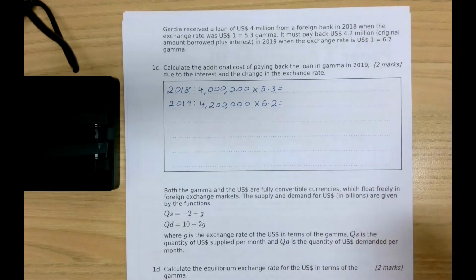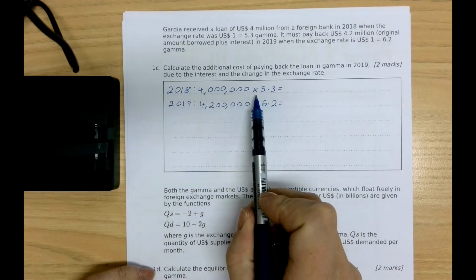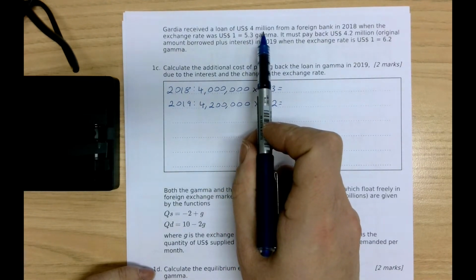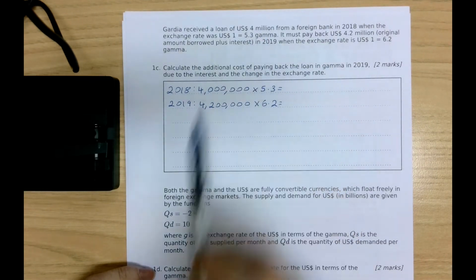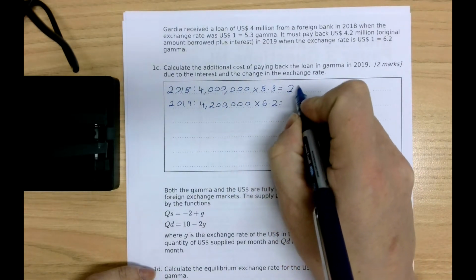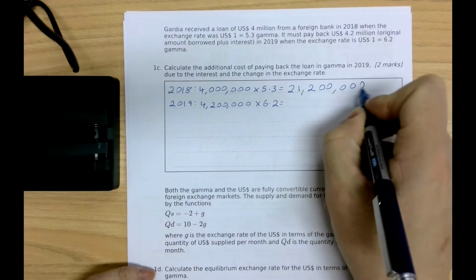Okay, so what we've got to do here is we first of all have to go, in 2018 it was 4 million multiplied by 5.3, and it's 4 million because they borrowed 4 million, and it's 5.3 because that was the exchange rate at the time. Now just looking at my notes, I have 21,200,000, I believe, is the answer to that.